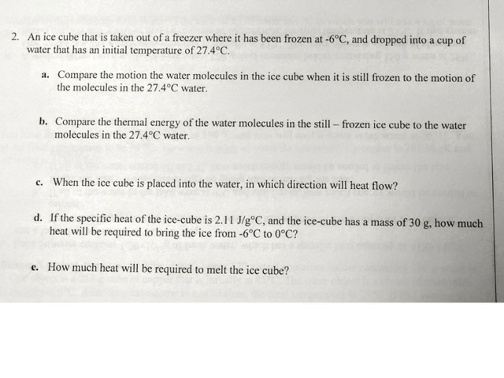Alright, I'm going to clear it. Looking at problem 2. An ice cube that's taken out of a freezer where it has been frozen at negative 6 degrees Celsius is dropped into a cup of water that has an initial temperature of 27.4 degrees Celsius. So A is just compare the motion of the molecules between the water and the ice cube.